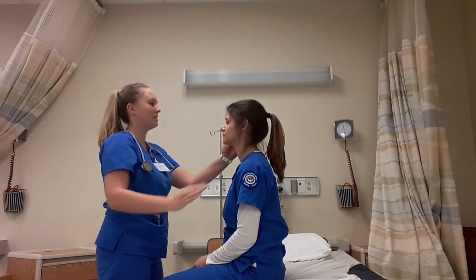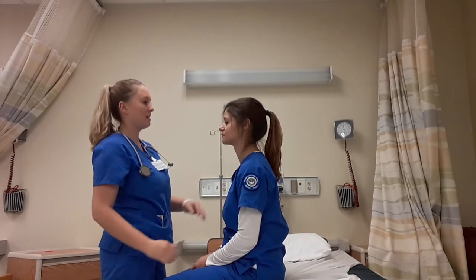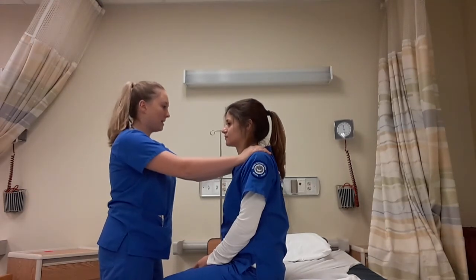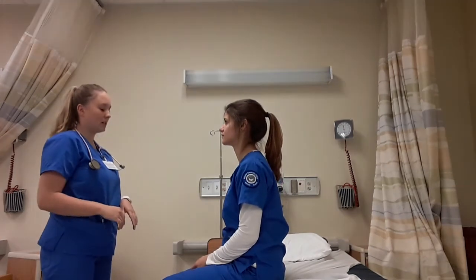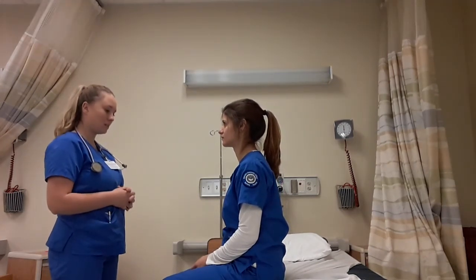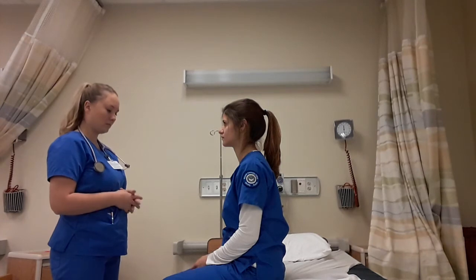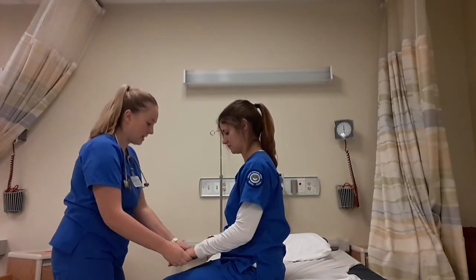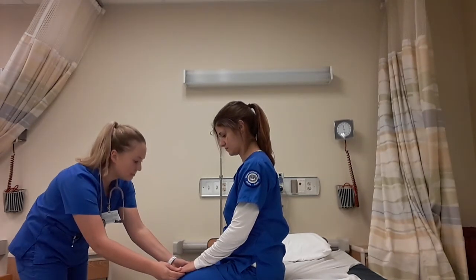Push against my hand, shrug against my hands. Good. Good range of motion in the neck and arms. Moving down to the hands. Patient has 2 hands. They are symmetric.